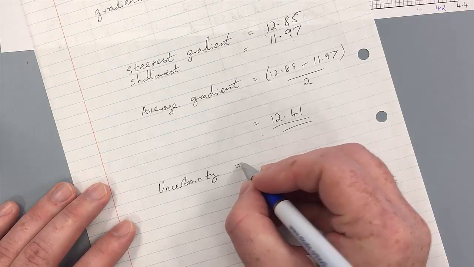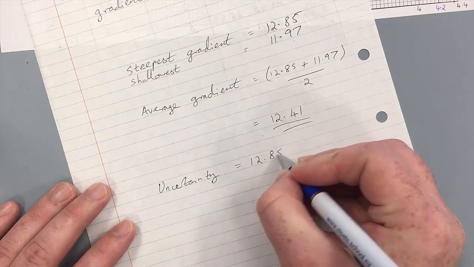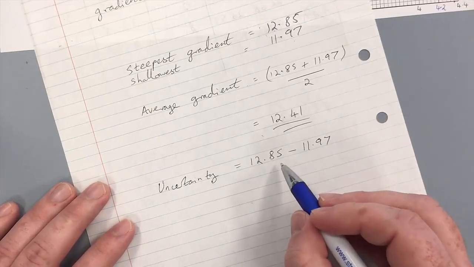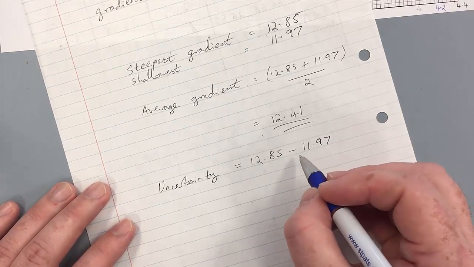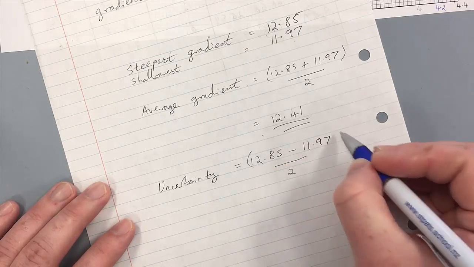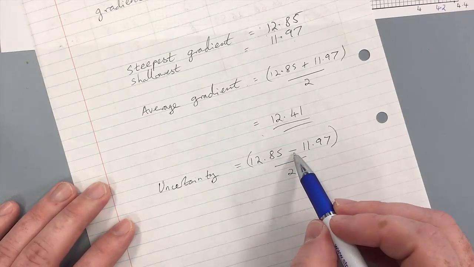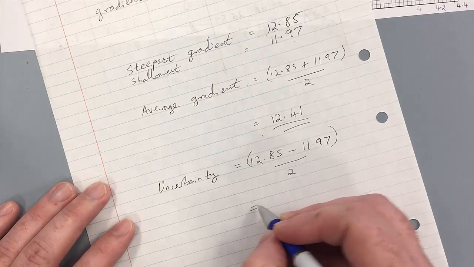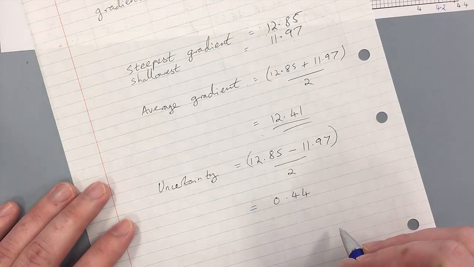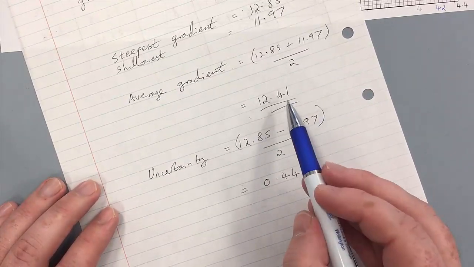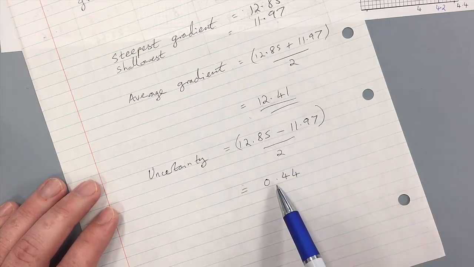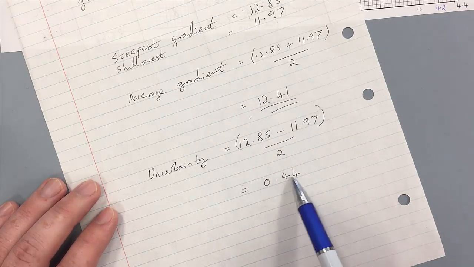So our uncertainty is 12.85 minus 11.97, which is going to give us 0.88, and then we are going to divide that by 2. So it's 0.88 divided by 2, which should be 0.44. Okay. And what we do then is we can say that the gradient is 12.41 plus or minus 0.44.